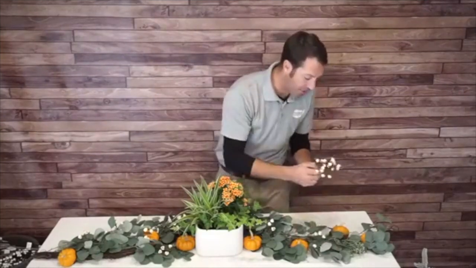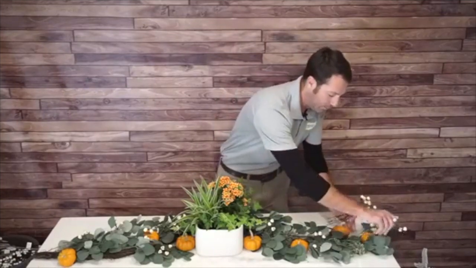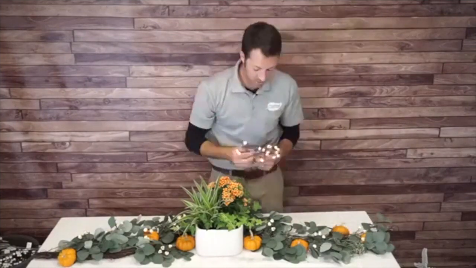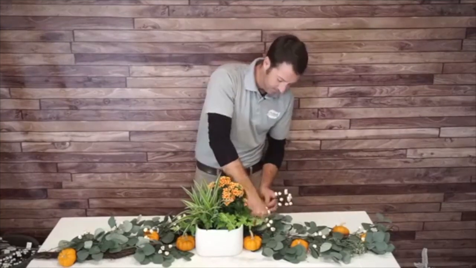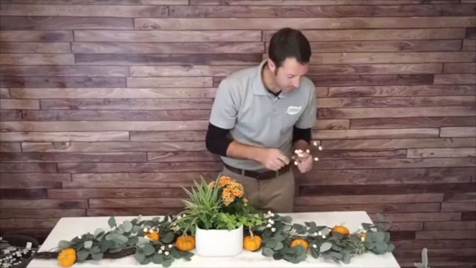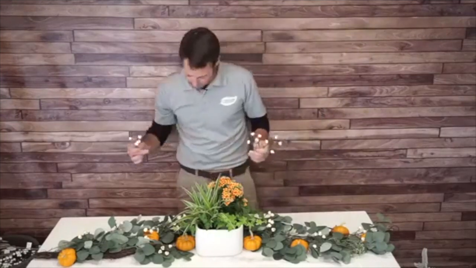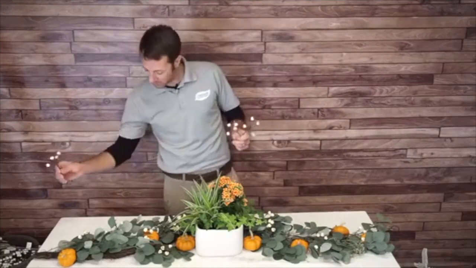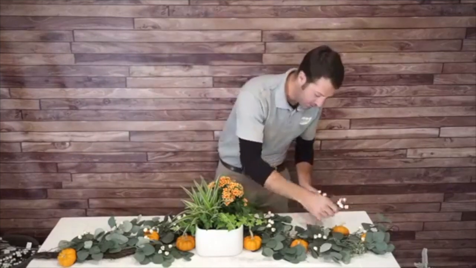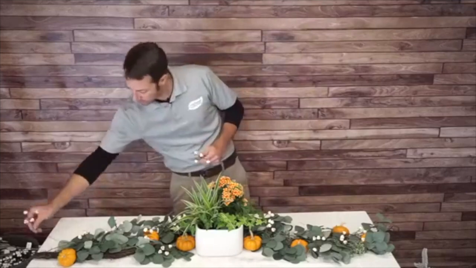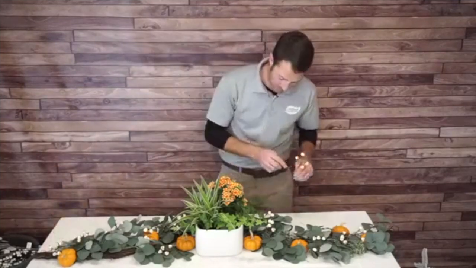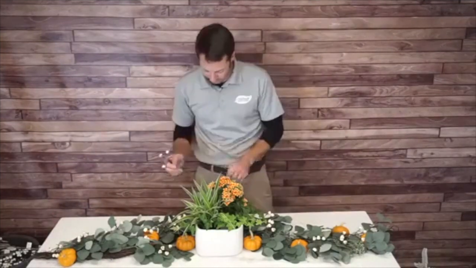So I'm just going to keep on adding these little berry clusters. So easy to use. Just hide that little stem right in there. So let's see, I've got 1, 2, 3, 4, 5, 6, 7, 8, 9. So I've got 5 over here and 4 over here. So we definitely need to divvy these up equally. Perfect. In fact, I'm going to put this one right here on the back, the side it's looking at me. So now I've got a little bit of that white color in there.